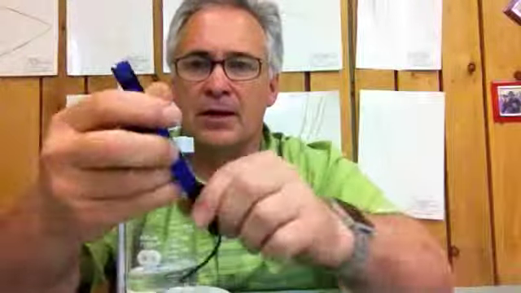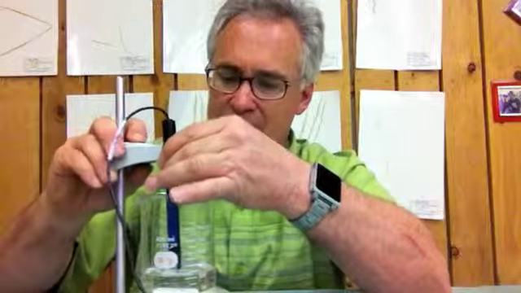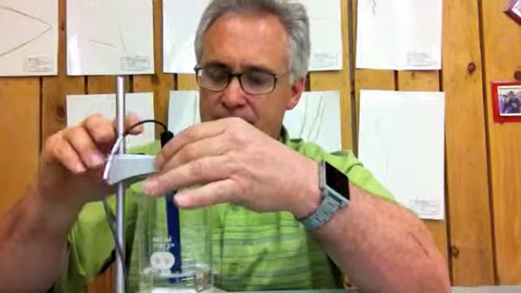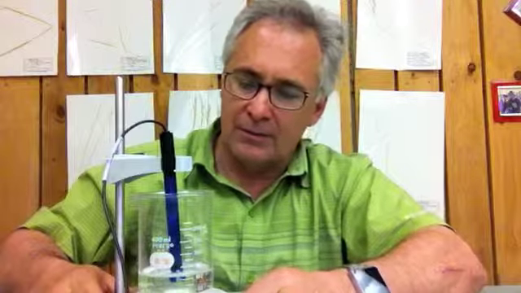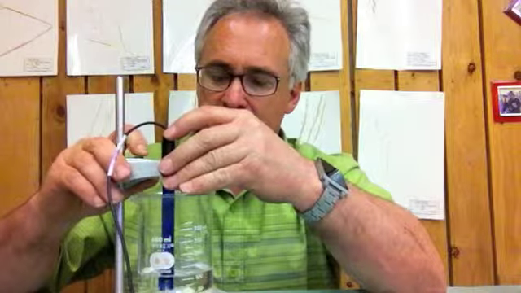Now the other part of this is I'm going to use, of course, my data logger and my pH probe. I'm going to put the pH probe right down so that the bulb is covered. I shouldn't turn it on too high. You should be able to stir it just a little bit. If you're creating too much of a vortex, like I'm doing right now, it's not going to allow me to really cover the bulb very well. Okay, there we go.